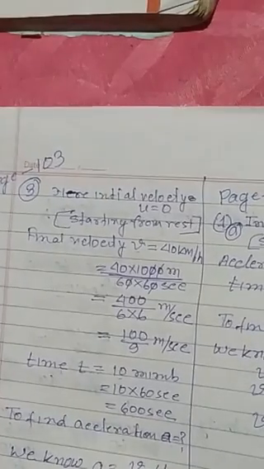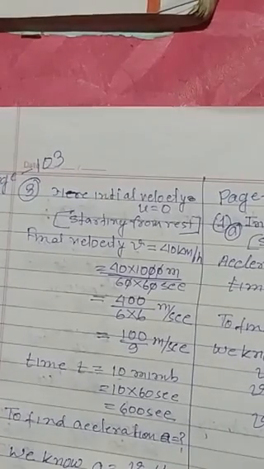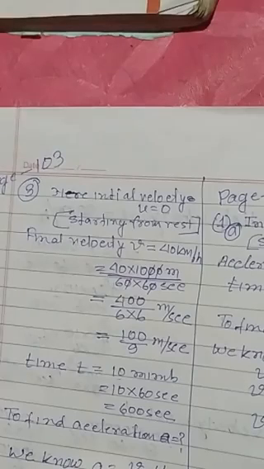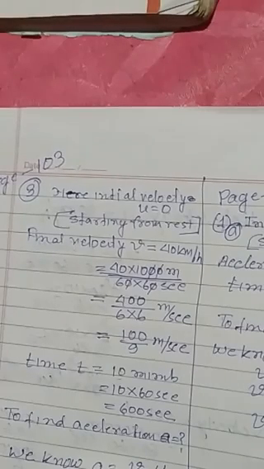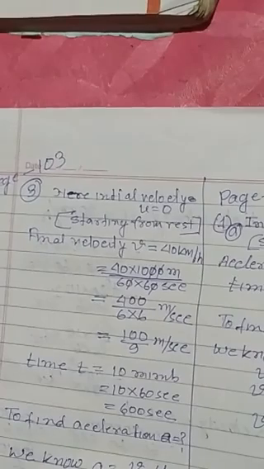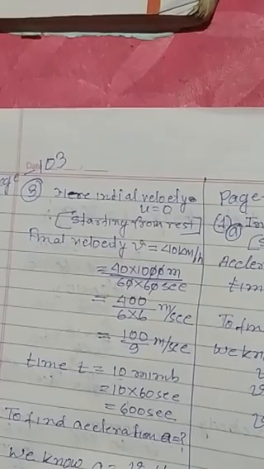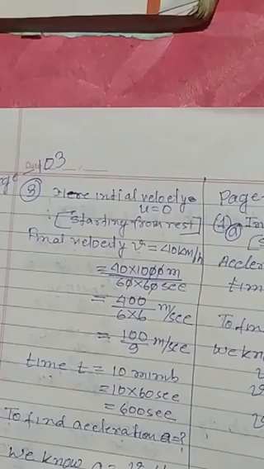Page 103, question number 3. A bus starting from rest acquires a velocity of 40 km per hour after 10 seconds. What is the acceleration? Initial velocity equals 0 as the bus starts from rest. If it comes to rest, then final velocity is 0.